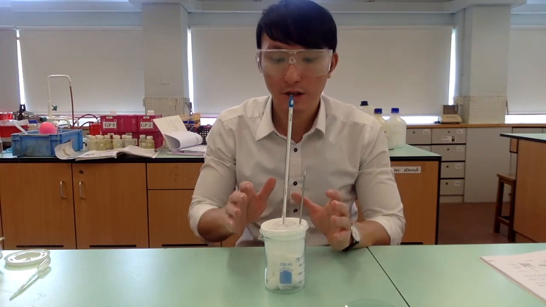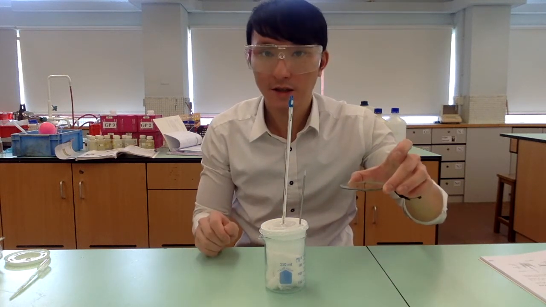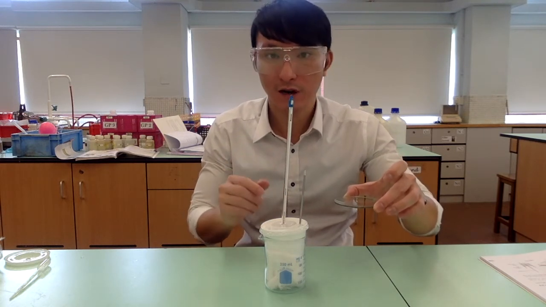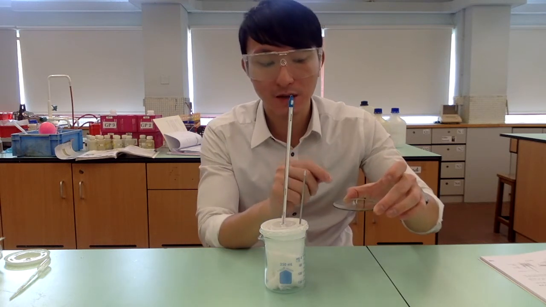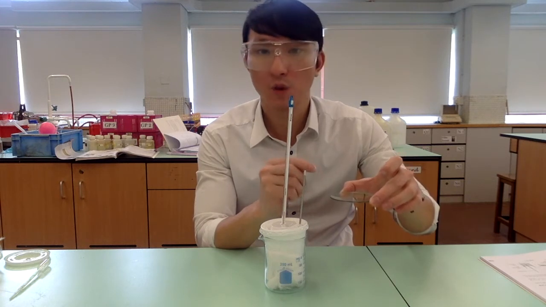Now, after the experiment, make sure you also measure the watch glass, because we want to find out the actual mass of calcium granules that is added into the polystyrene cup. There might be some calcium granule bits left on the watch glass.